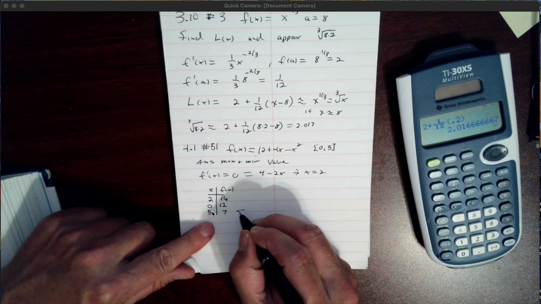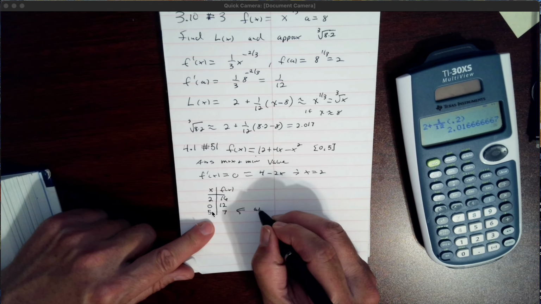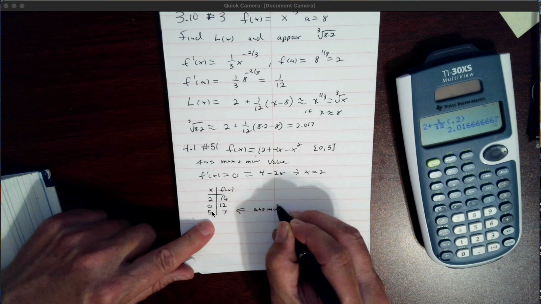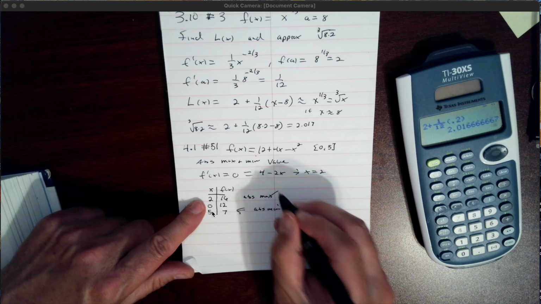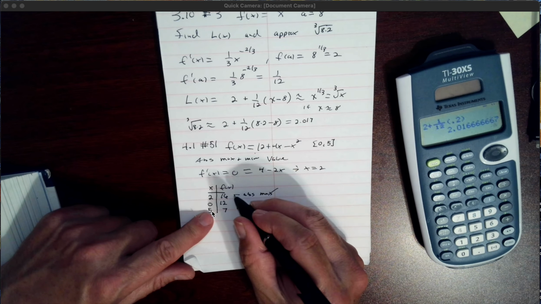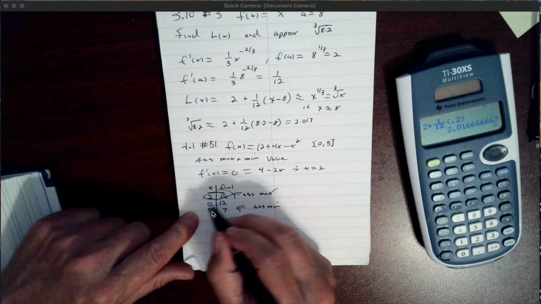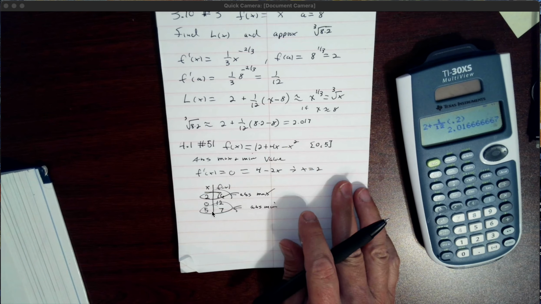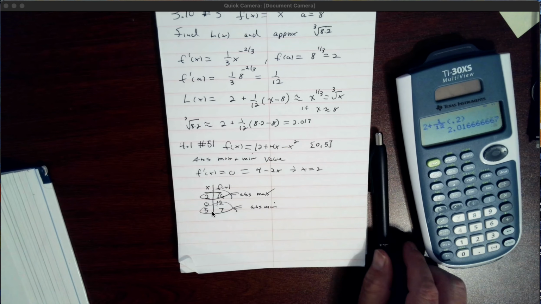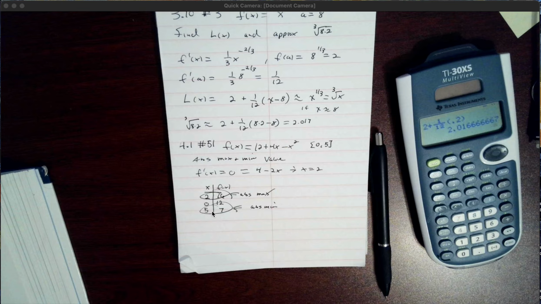All right, so 7 is the absolute min, and 16 is the absolute max. So 2 comma 16, 5 comma 7. So there's your absolute max and your absolute min. So notice that we plug this into the original function to get the y values. Try not to confuse that.